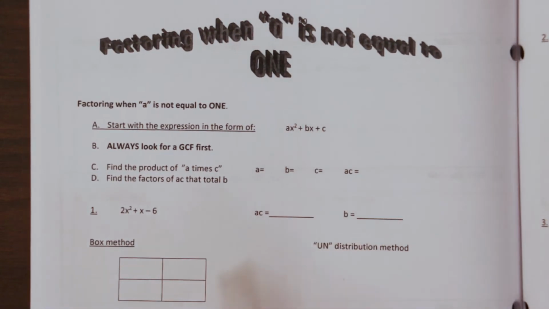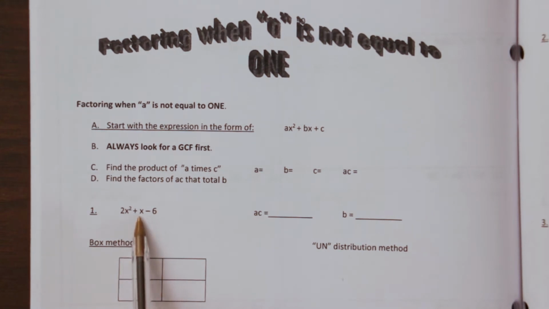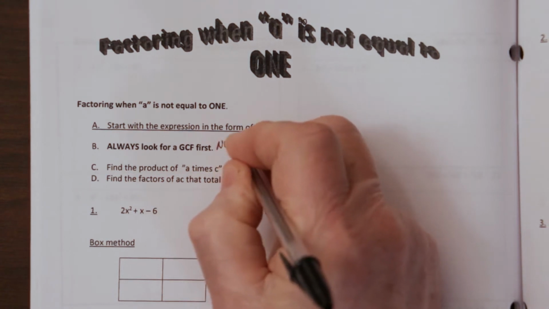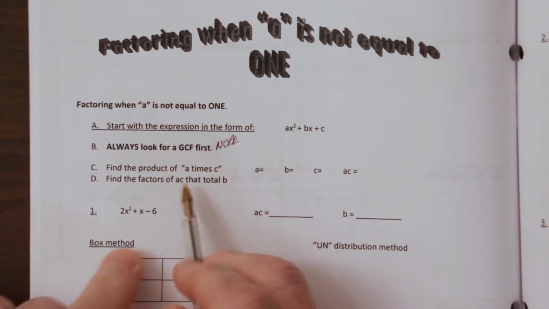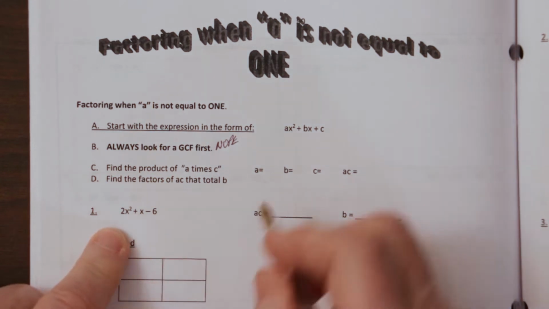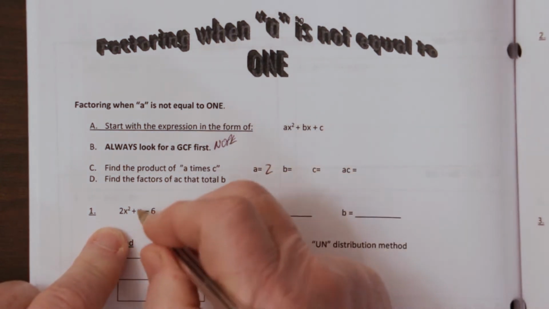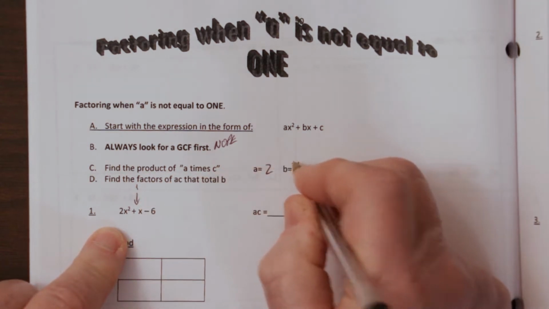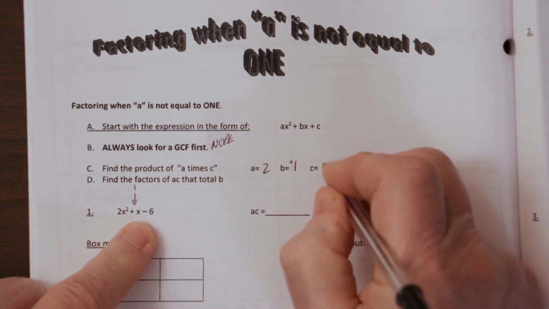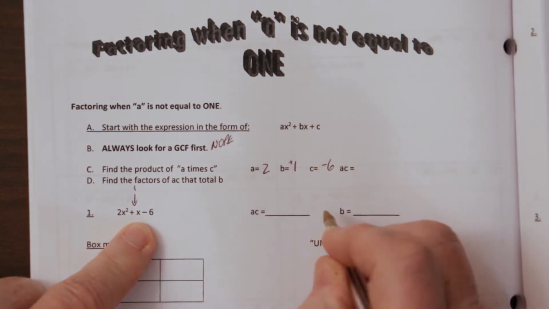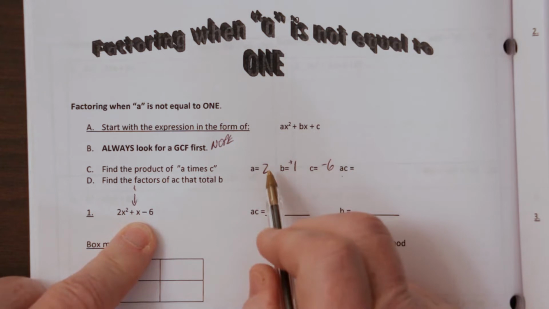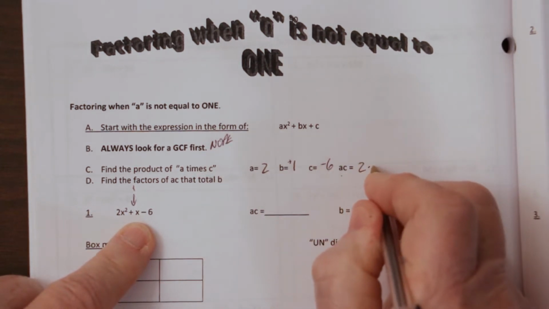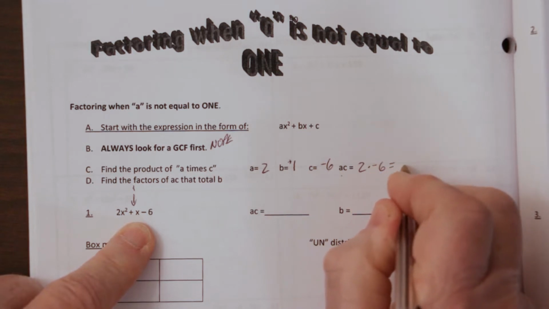So our first trinomial, 2x squared plus x minus 6, no GCF, so nope. All right, identify your A, B, and C. So your A is equal to 2. Remember, that's that magical mystery invisible 1. So B is equal to 1, and it's positive 1. You want that sign there. And C is equal to negative 6. And then it says AC. You need to multiply A times C. So you're going to have 2 times negative 6. And that's going to give me negative 12.